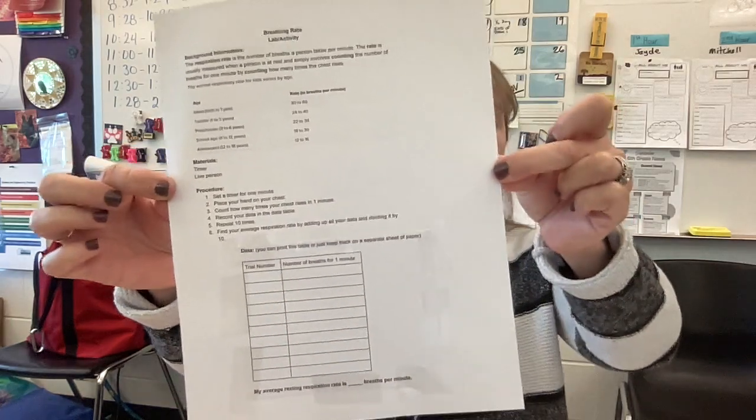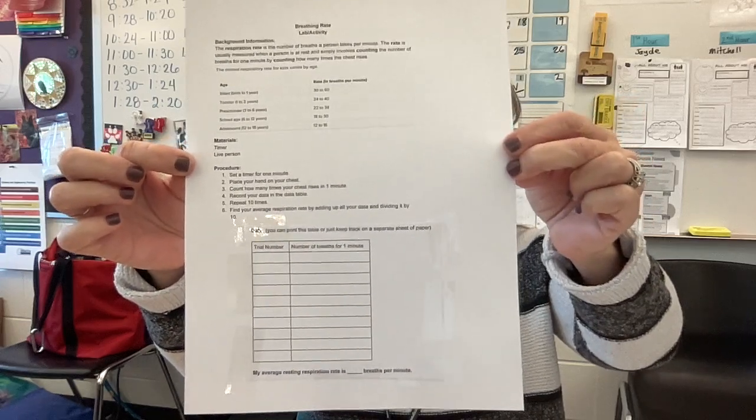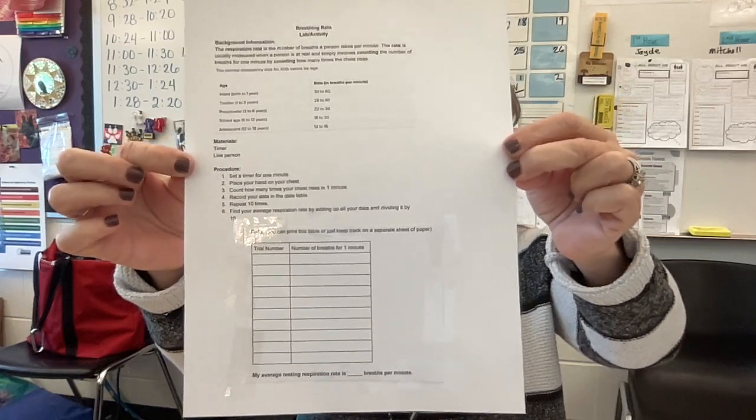Then you'll add up all those numbers, divide by 10, so you have an average, because the data is definitely going to vary. I'm going to give you a worksheet that looks like this, or you can keep track of the data on just a separate sheet of paper. So you're just going to count how many times you breathe in 1 minute, do it 10 times, add up those numbers, and divide by 10 to find an average.